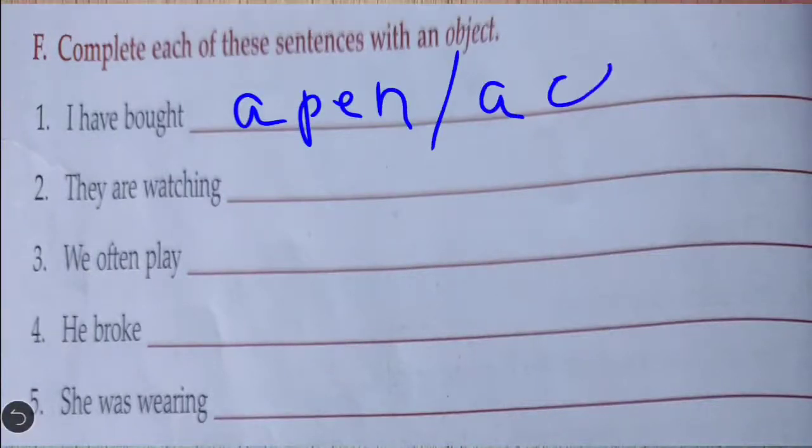Now look at the other exercise. Complete each of these sentences with an object. You have to use an object, not a complement. So look here. I have bought. You can write anything. I have bought a pen. I have bought a car.